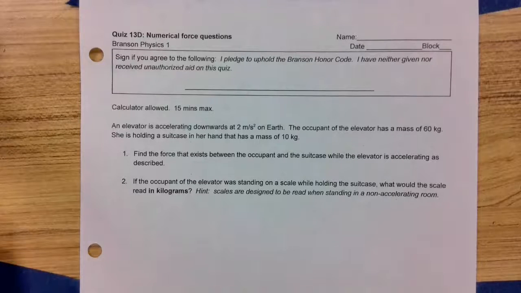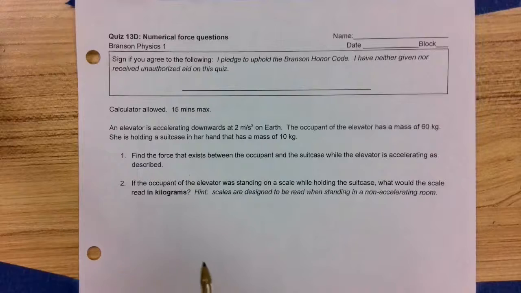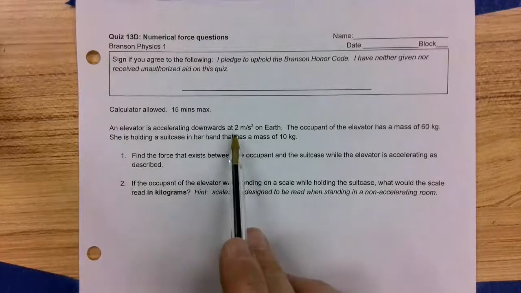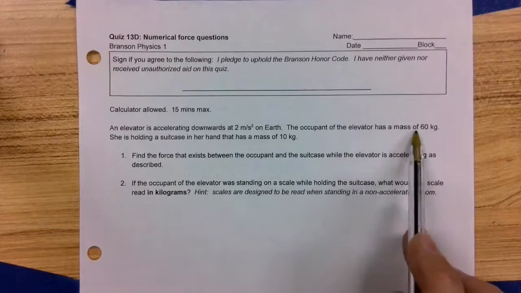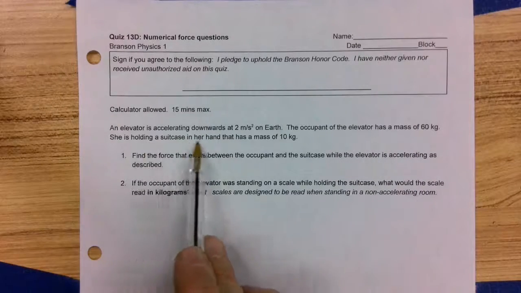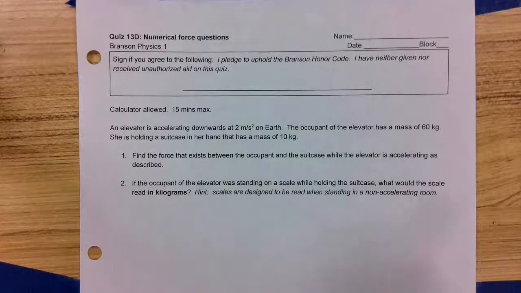Okay, I'm going to walk you through quiz 13D. This is a pretty cool problem, so I thought it would be fun to share it with everyone. An elevator is accelerating downwards at 2 meters per second squared on Earth. The occupant of the elevator has a mass of 60 kilograms. She's holding a suitcase in her hand that has a mass of 10 kilograms.